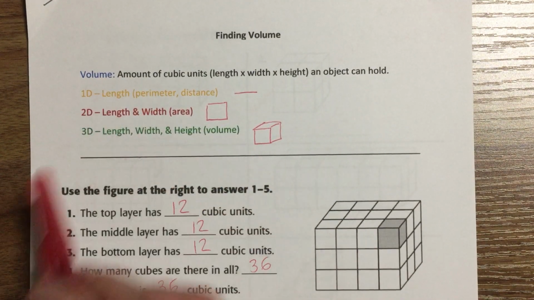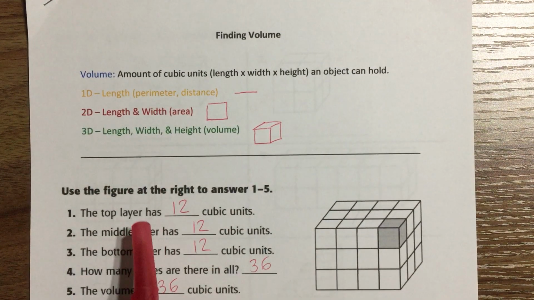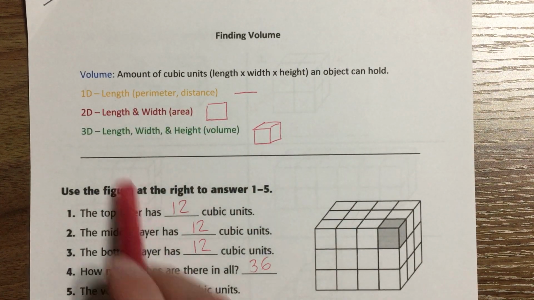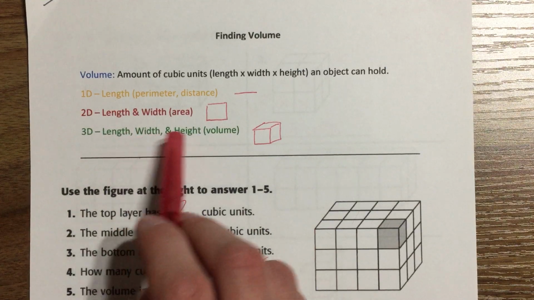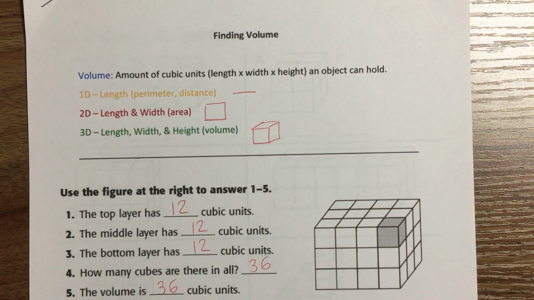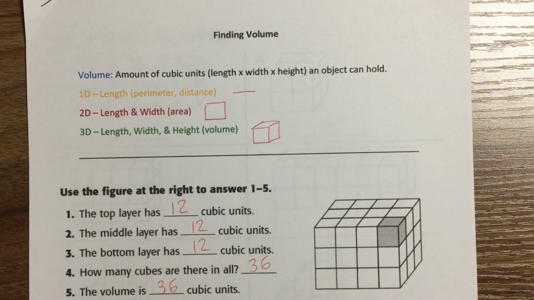1 dimension is just length, which we use for perimeter or distance. 2 dimension, length and width, that's how we find area. And 3-dimensional, length, width, and height. All 3 of those things help us figure out what volume is. Okay? So keep that in mind. But that's where we're going to wrap this one up.